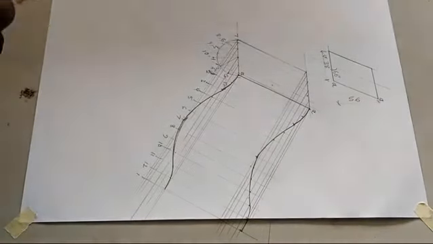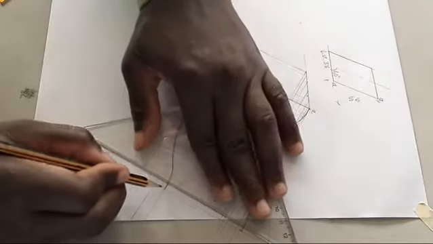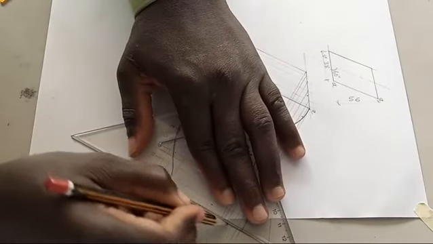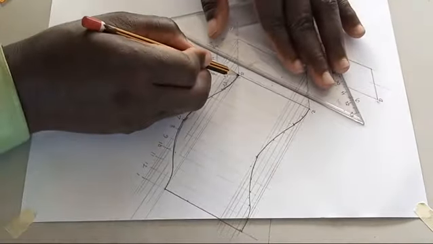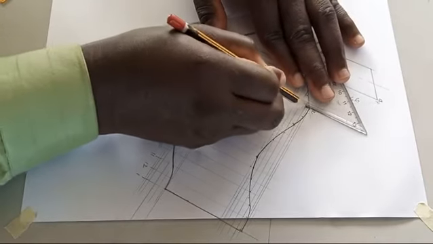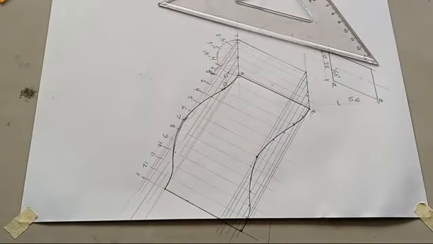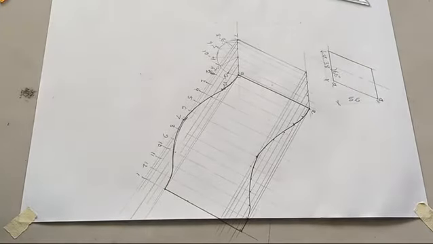So that is it. Then you take in the edge like this and like that. So that is the development of the oblique cylinder.